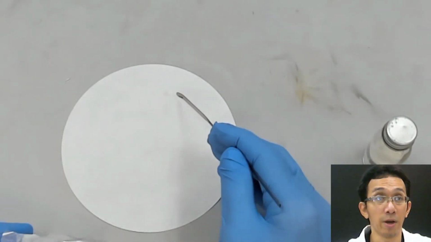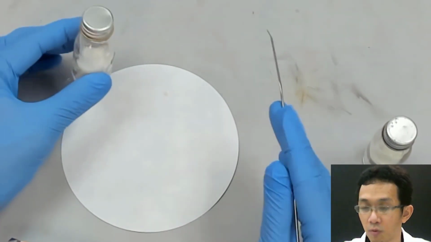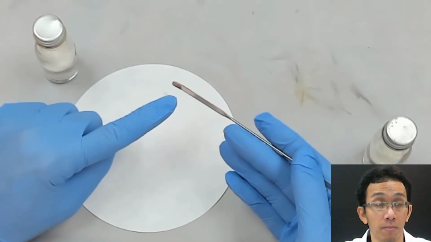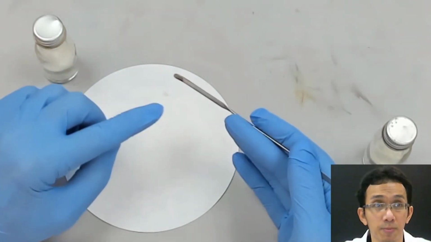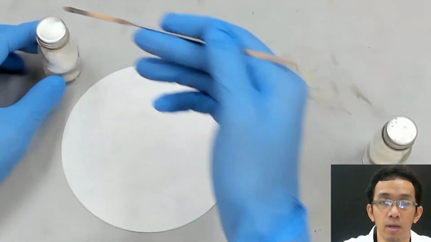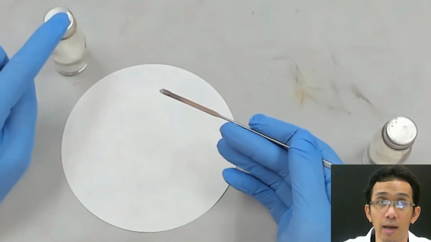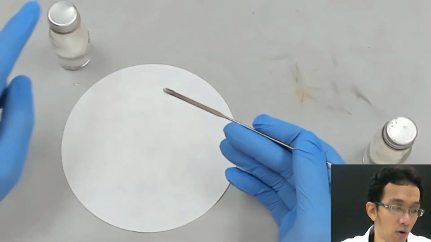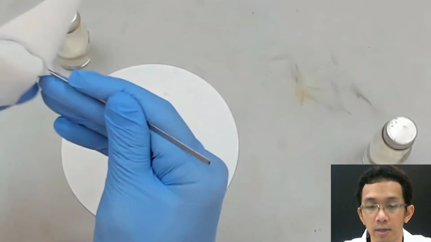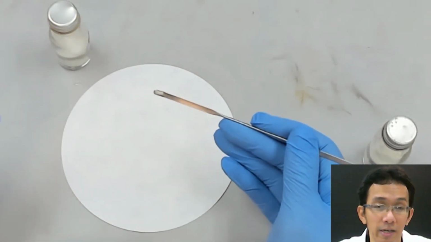Then when you want to mix with another sample, you need to make sure you clean the spatula. Many students don't clean it. If you use the same spatula for the unknown and also for the known sample, there will be impurities from the unknown in the sample, and it will damage the entire sample. It will not be pure. So this is very important, which many students overlook.